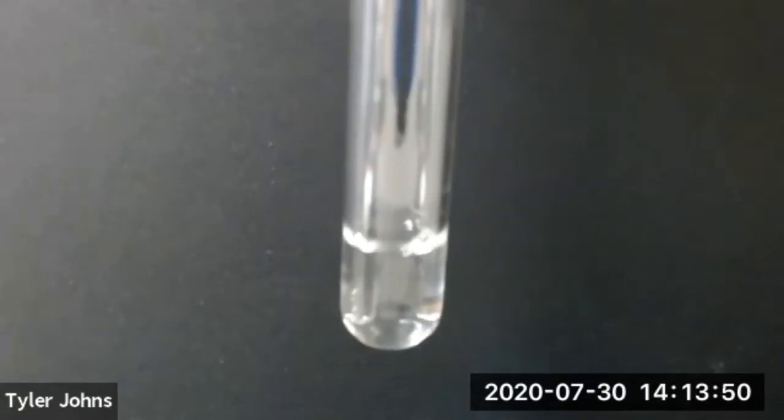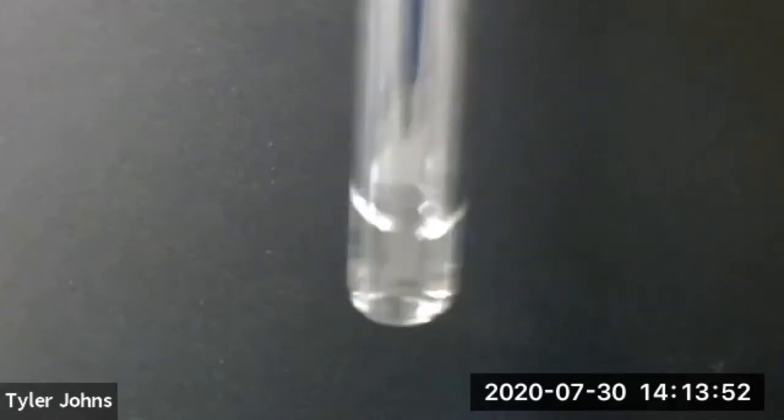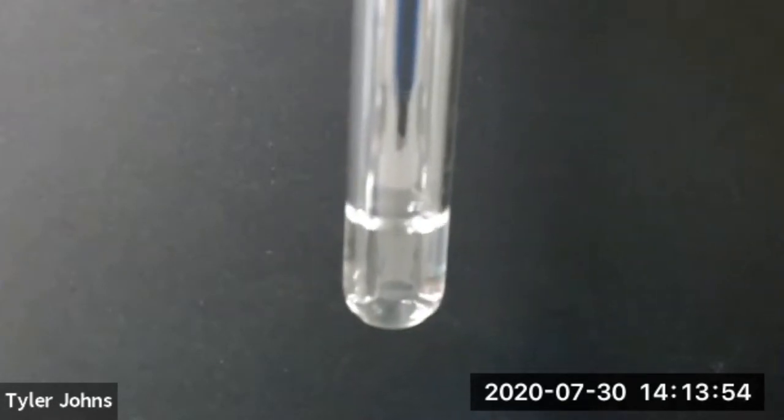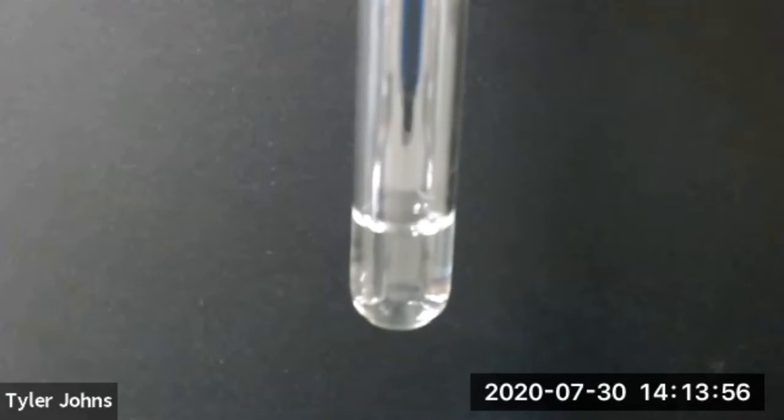I've already added 1 milliliter of deionized water to our test tube. We're now going to add 1 milliliter of ethanol.